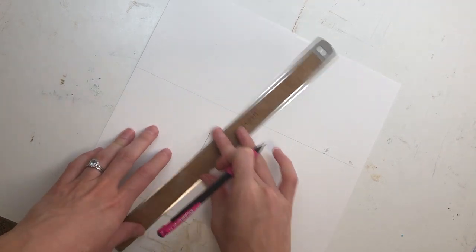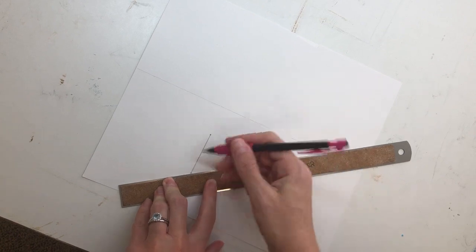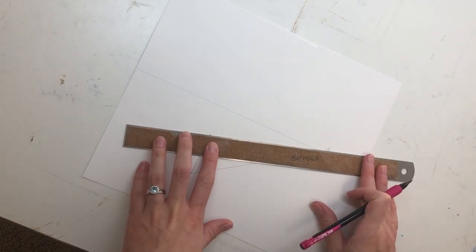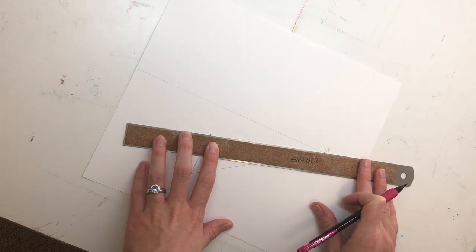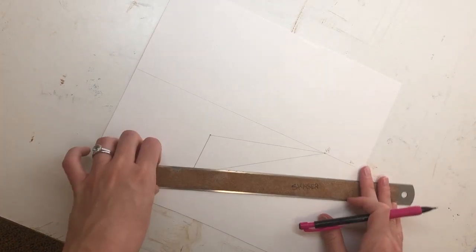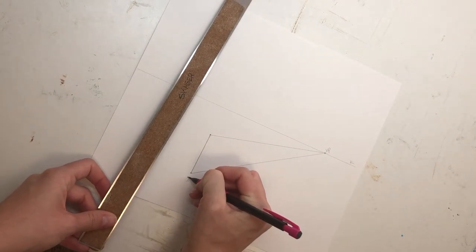You're going to want to bring those back to the vanishing point to act as guidelines for the rest of the fence posts. They're going to be guidelines that dictate the tops and the bottoms of the following fence posts. There we go. All right. So that's fence post number 1.